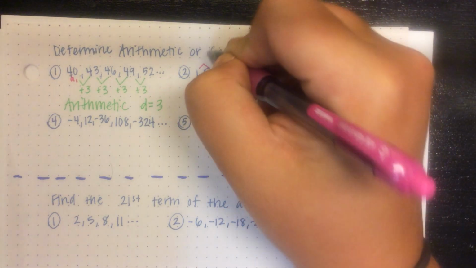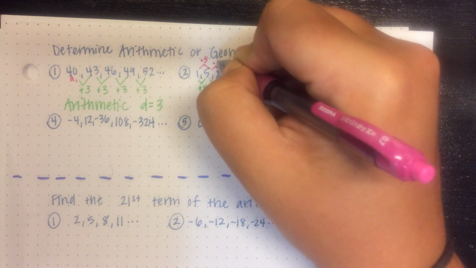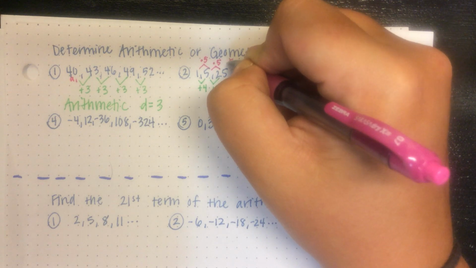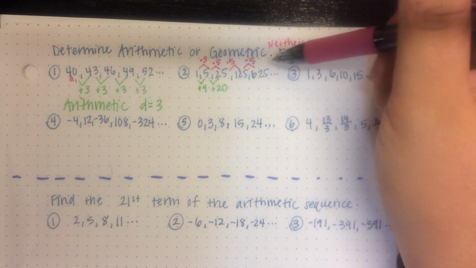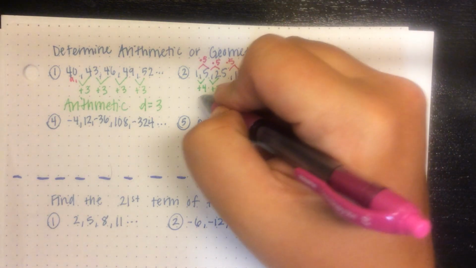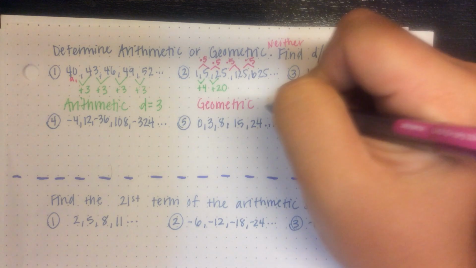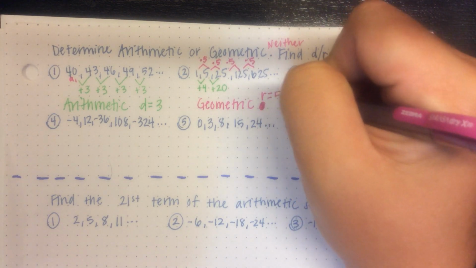To go from 1 to 5, I can multiply by 5. 5 to 25, I can multiply by 5. 25 to 125, and then 125 to 625. So I'm multiplying by the same thing every time. That means this one's going to be geometric, and my common ratio is a positive 5.